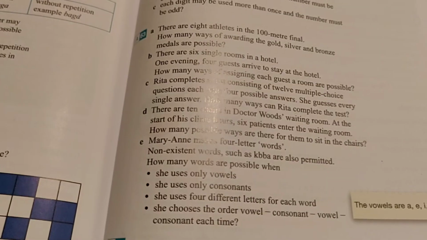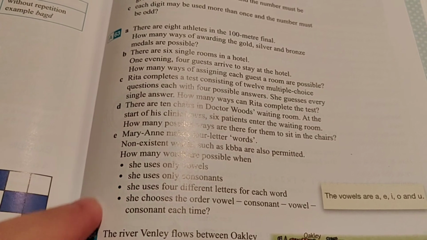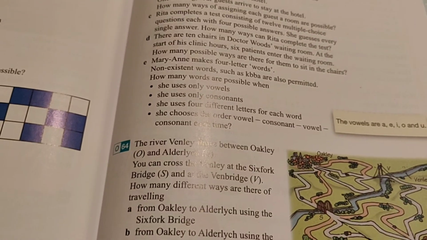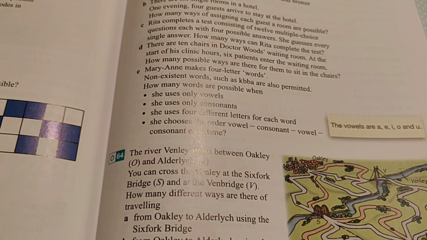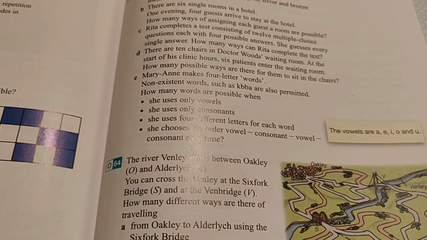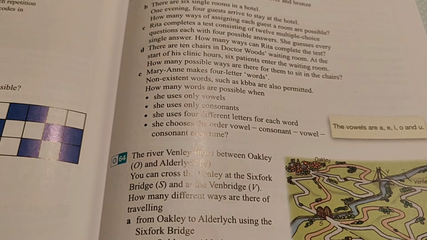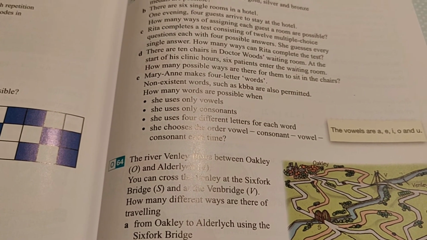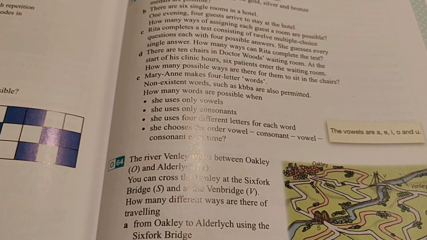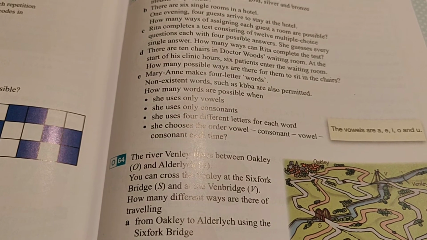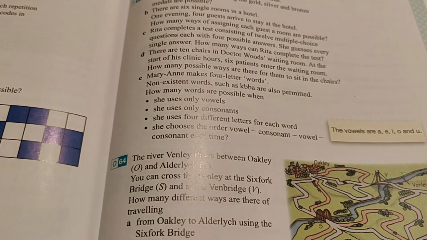Exercise E. Actually, they should have made this E, F, G, H, because you have to calculate something 4 times. It's about Marianne, and she makes 4-letter words. Non-existent words, like the one you see here. I don't know how to pronounce that, right? So those are also permitted. How many words are possible when she only uses vowels, when she only uses consonants, when she uses 4 different letters for each word, and for the last one, when she chooses the order vowel, consonant each time. So you have to calculate these 4 things.